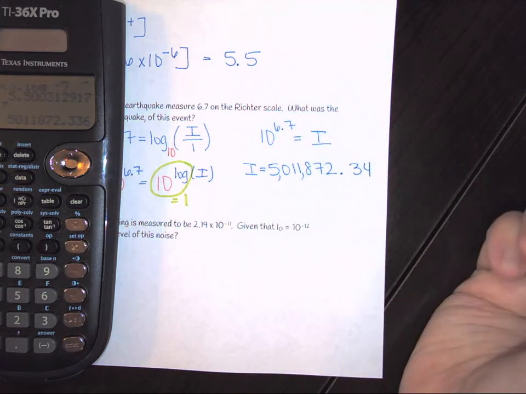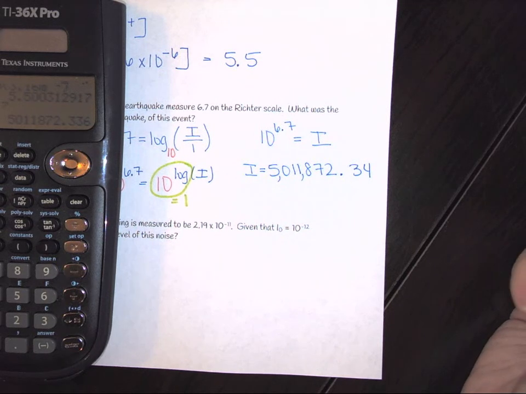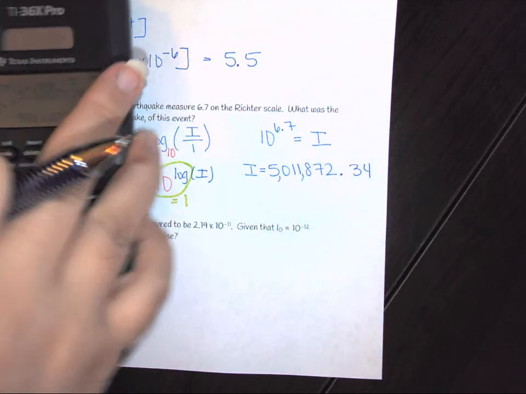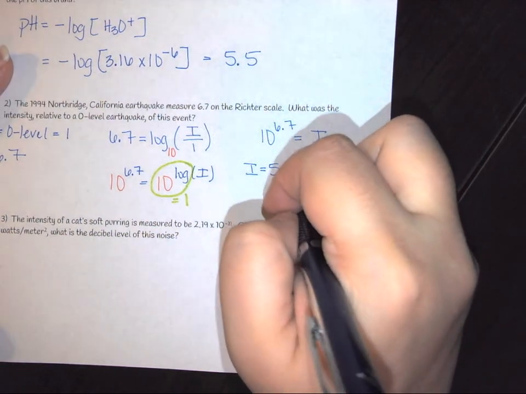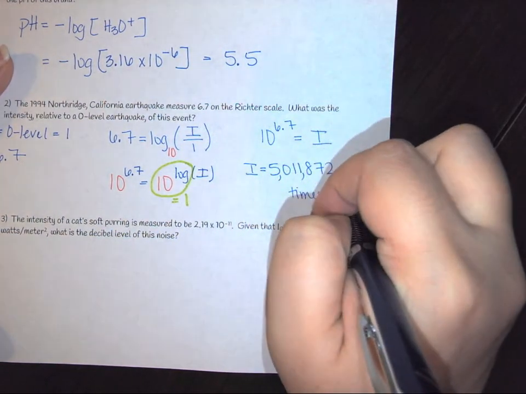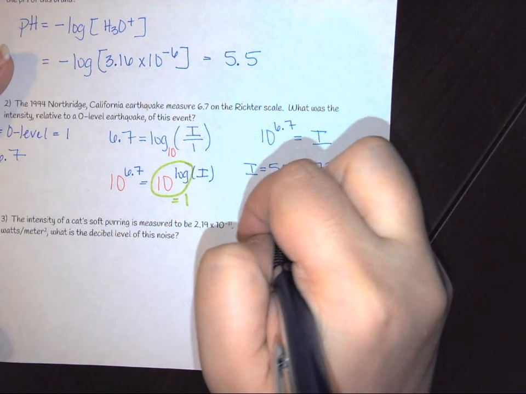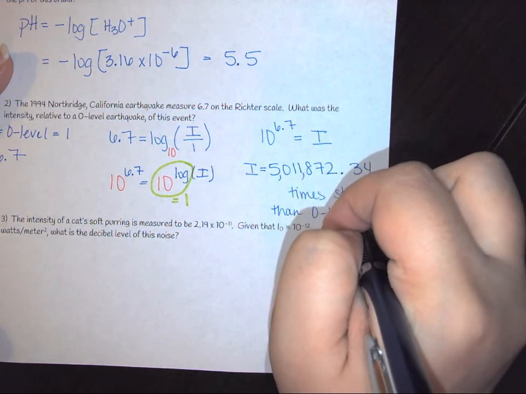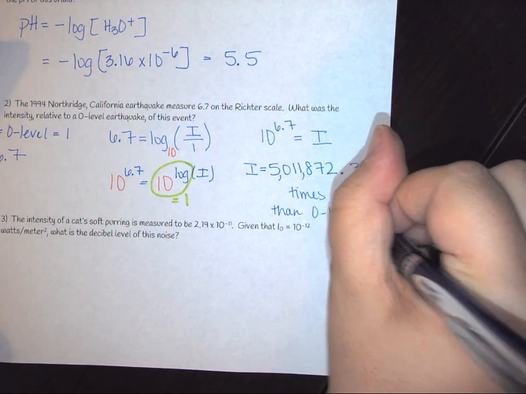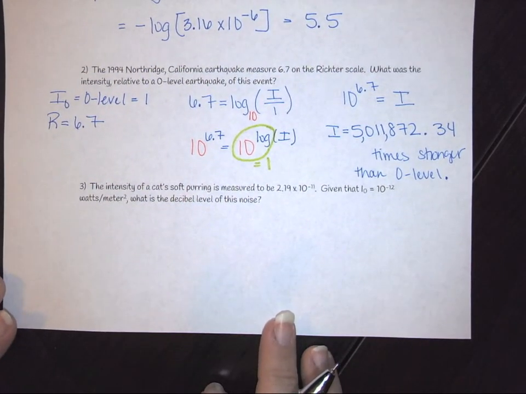So essentially, we're looking at an intensity level of 5,011,872.34 times stronger than a zero-level earthquake. Okay, so that is actually what happened with that earthquake, and that is its intensity level.